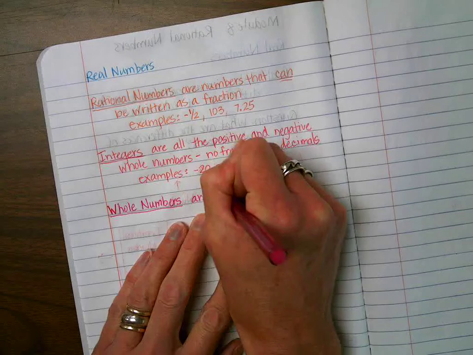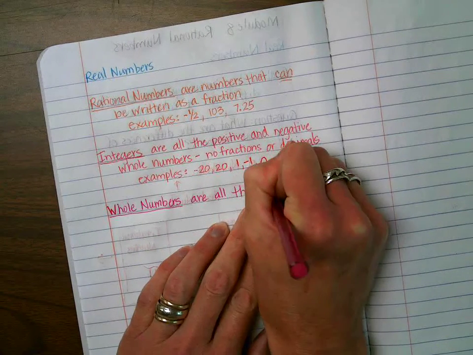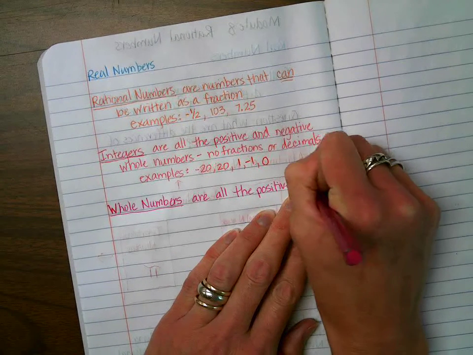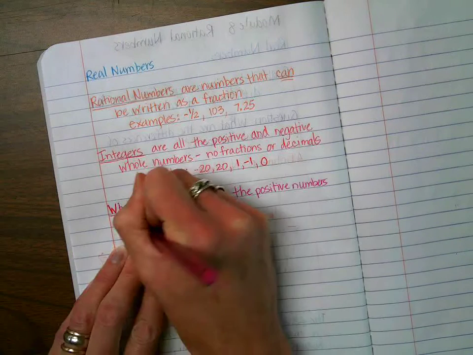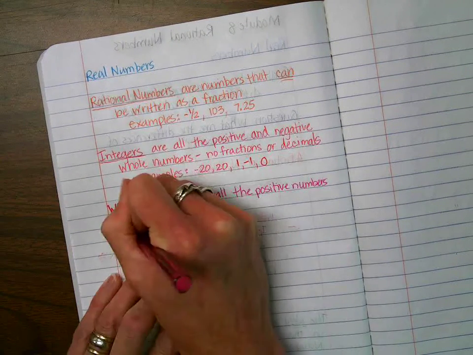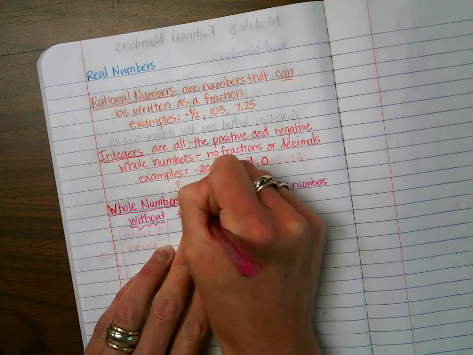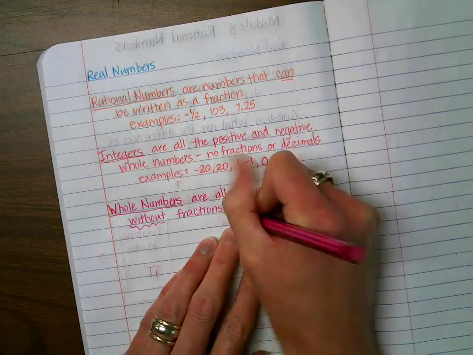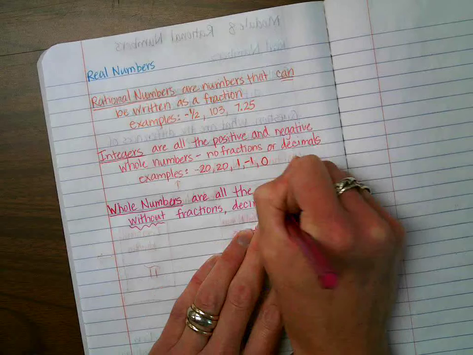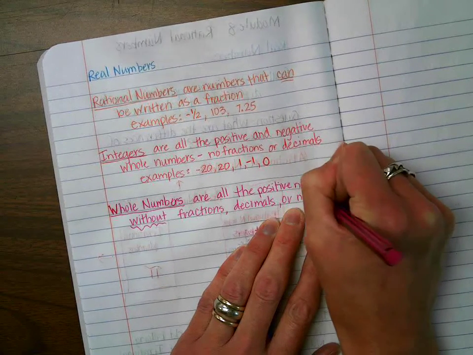So whole numbers are all the positive numbers without, and this is really crucial, without fractions, decimals, or negatives.